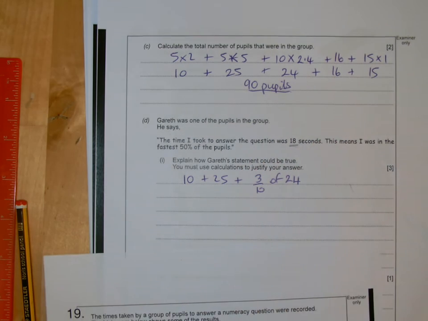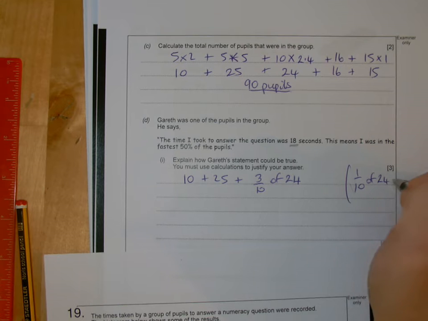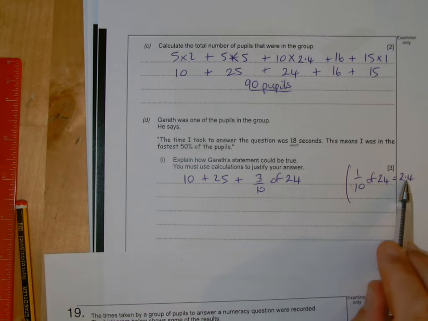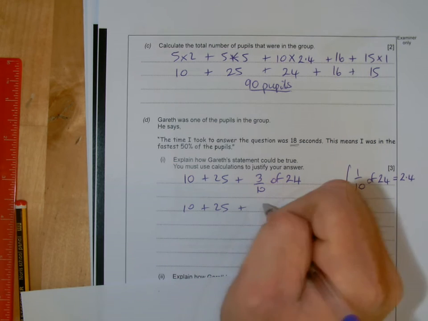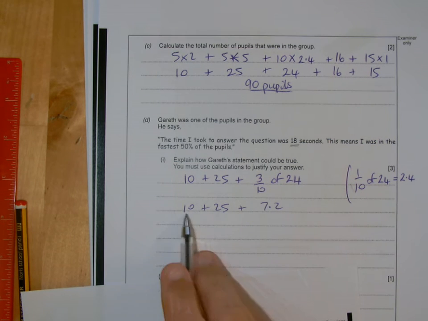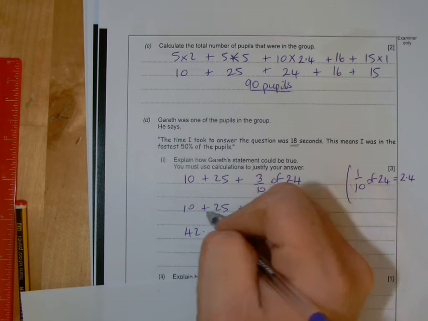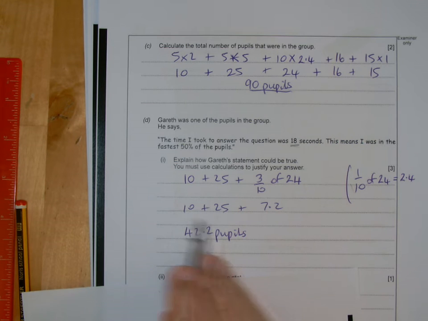Now, 3/10 of 24. If you think about it, 1/10 of 24 will be 2.4, because you just divide by 10. 3/10 will be 3 of these. So if you do 3 of these, you actually get 7.2. Adding these together, we get 42.2 pupils. So if he finishes on 18 seconds, he's basically the 42nd pupil.